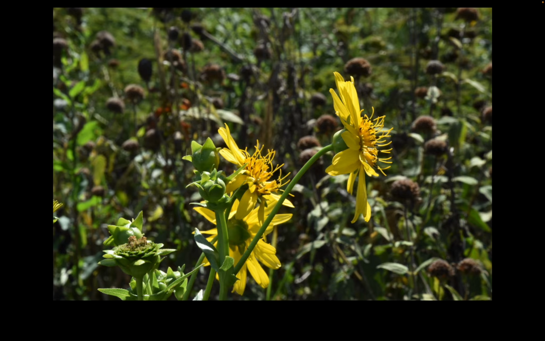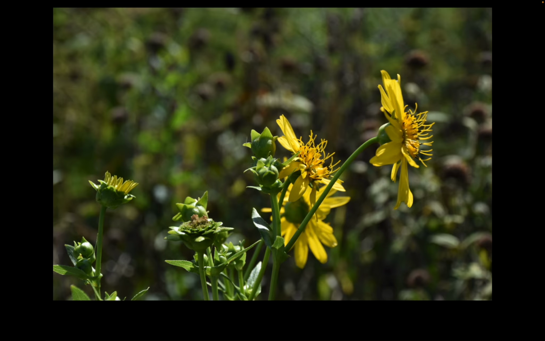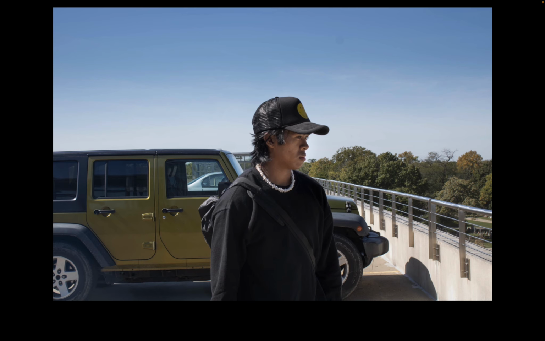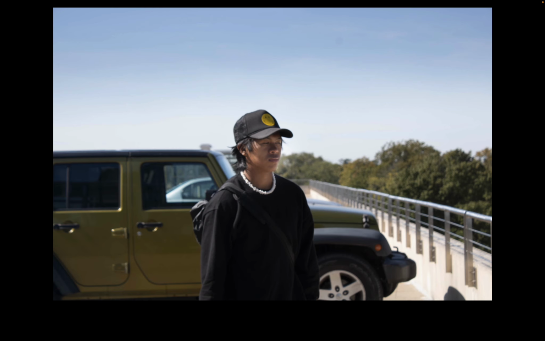Flowers that are, I believe, sharper, and then more blurry background. It's really the background where you see the big change. So this one is the opposite. The background's more sharp here and less sharp there.